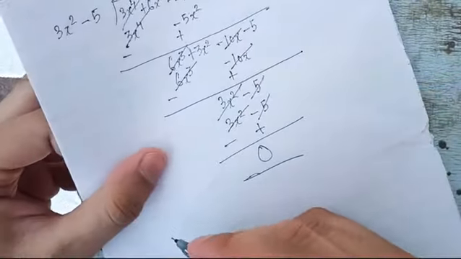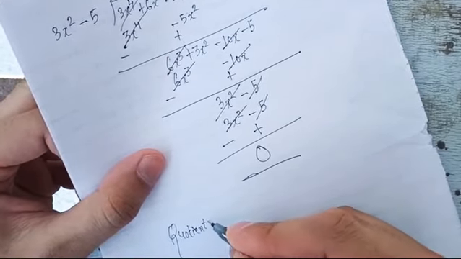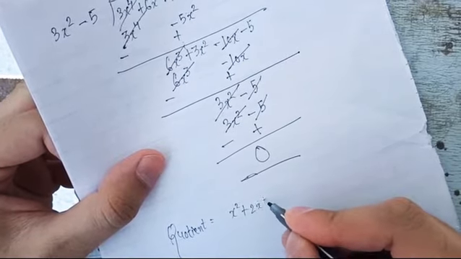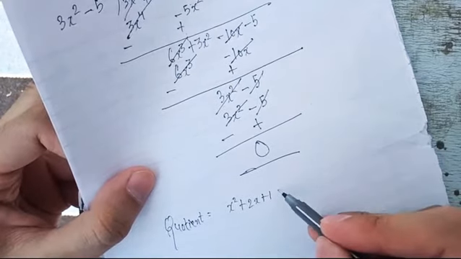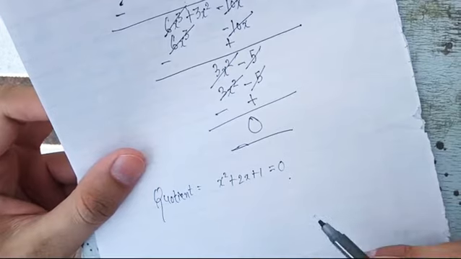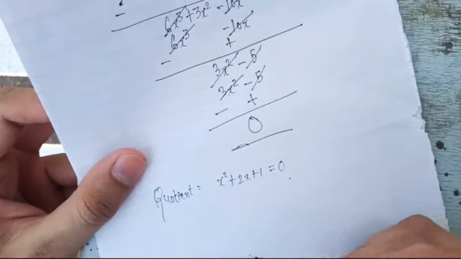So here I will write the quotient, since the quotient is x square plus 2x plus 1. Now we will equate this quotient equal to 0, in order to find out the value of x.